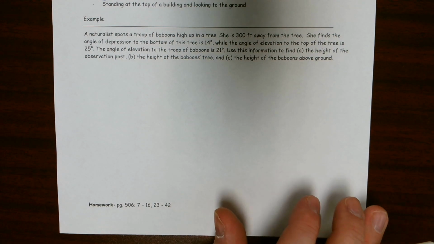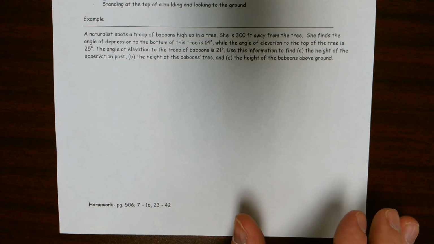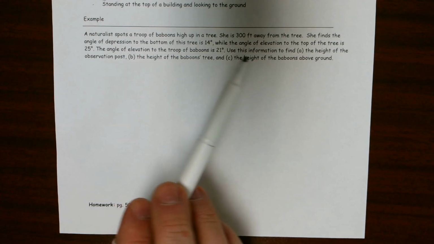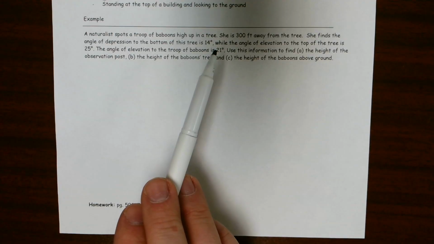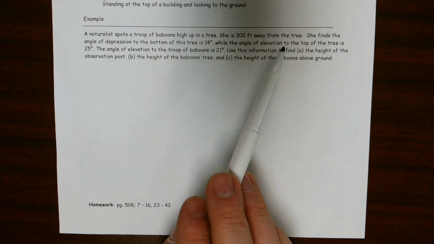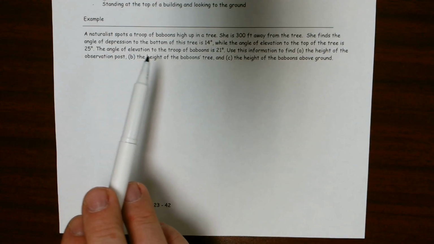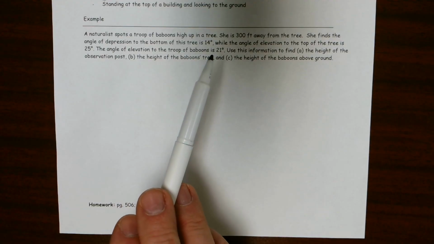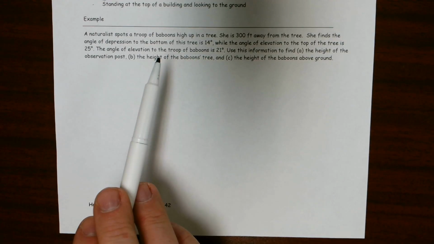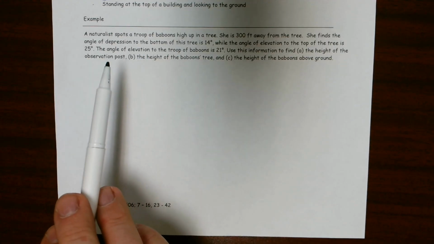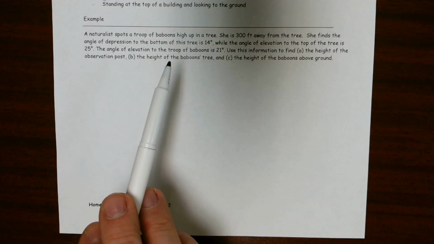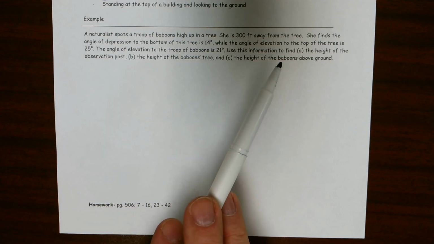A naturalist spots a troop of baboons high up in a tree. She's 300 feet away from the tree. She finds the angle of depression to the bottom of this tree is 14 degrees, while the angle of elevation to the top of the tree is 25 degrees, and the angle of elevation to the baboons is 21 degrees. She's looking up at the baboons. We're trying to find the height of her post, so clearly she's in an observation post, the height of the tree, and the height of the baboons.